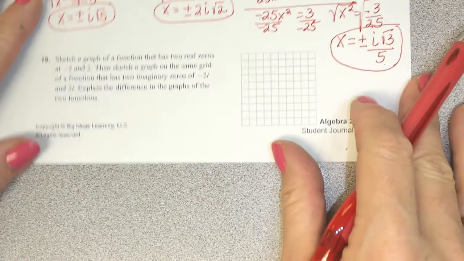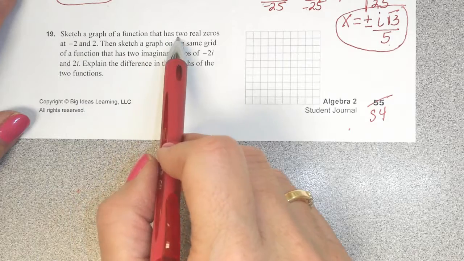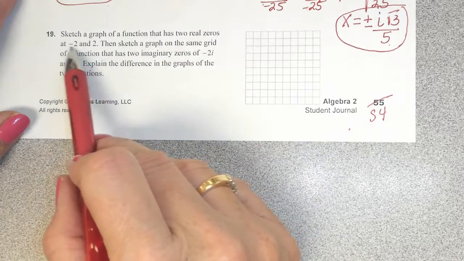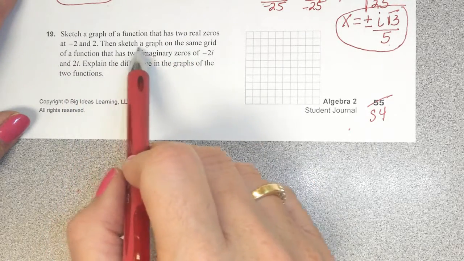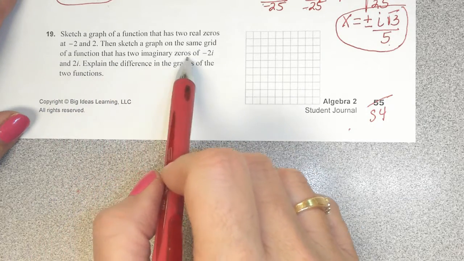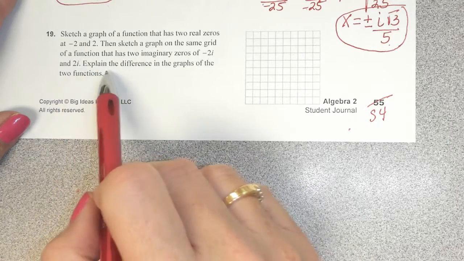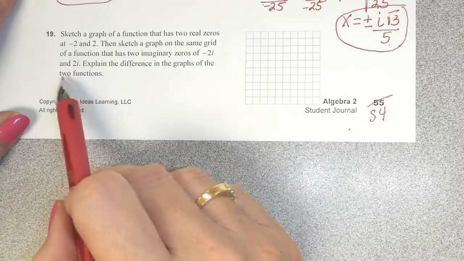All right, let's look at this last problem. It says sketch a graph of a function that has 2 real zeros at negative 2 and 2. Then sketch a graph on the same grid of a function that has 2 imaginary zeros of negative 2i and positive 2i. Explain the difference in the graphs of the two functions.